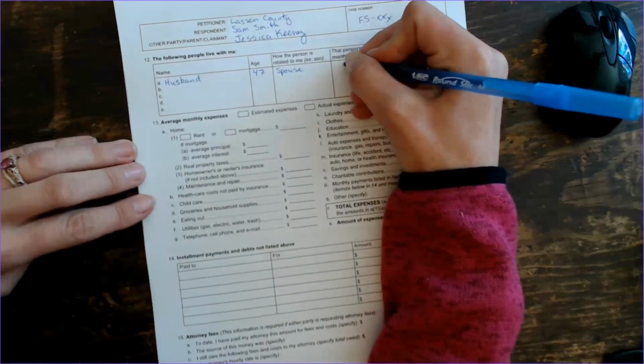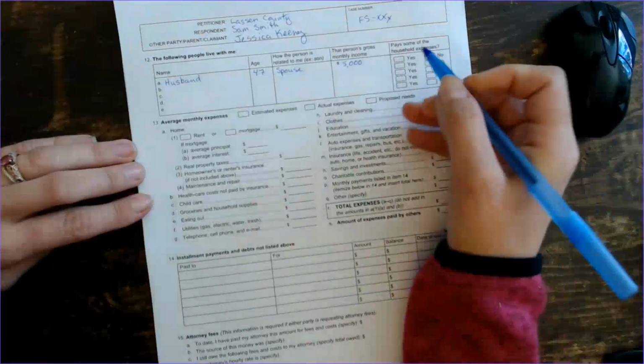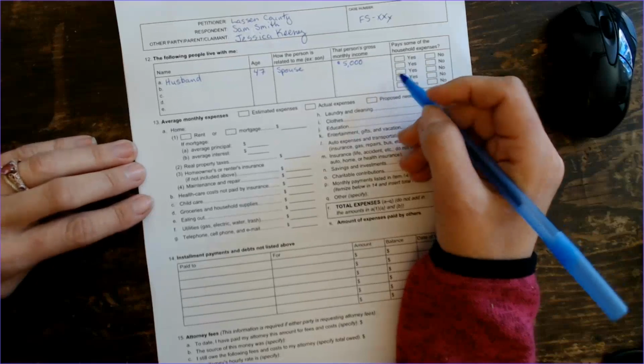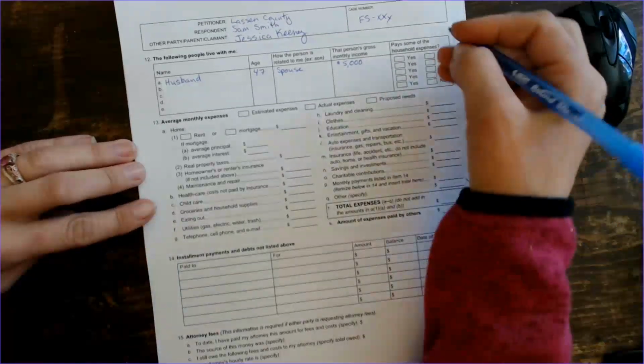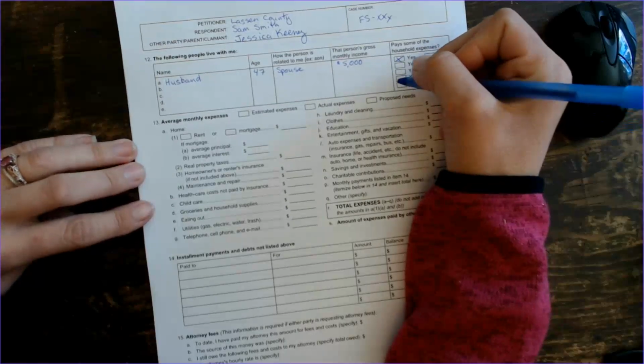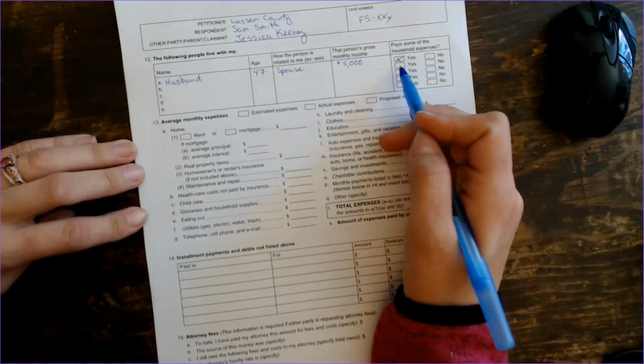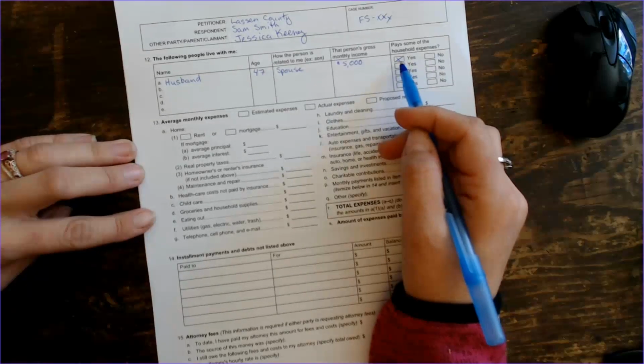In this situation, let's say that my new spouse earns $5,000 a month. And then over here it asks, do they pay for some of the household expenses? Answer this honestly. Yes, in this situation, they pay for some of the household expenses.